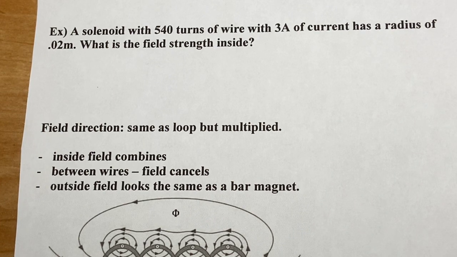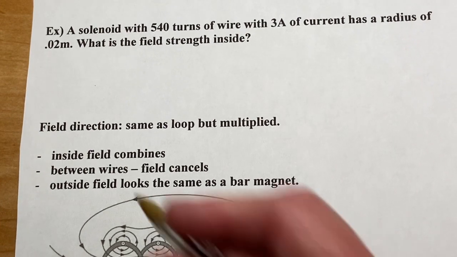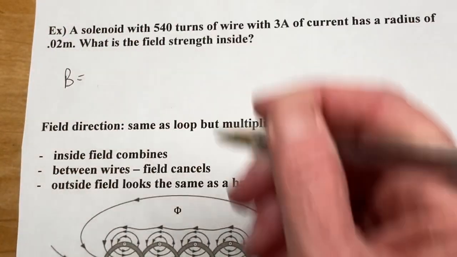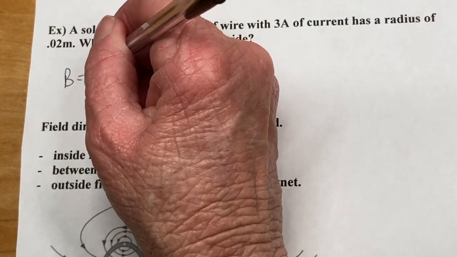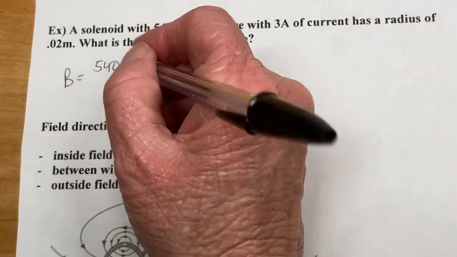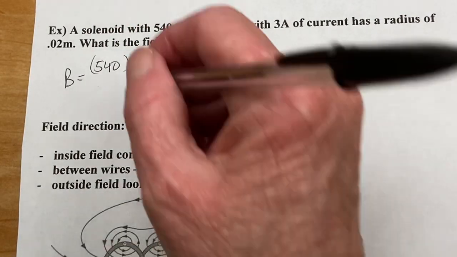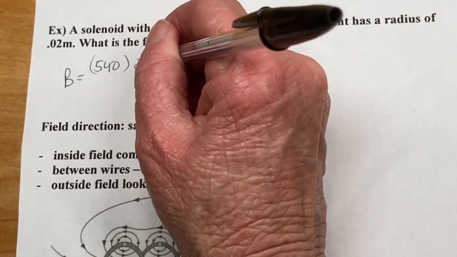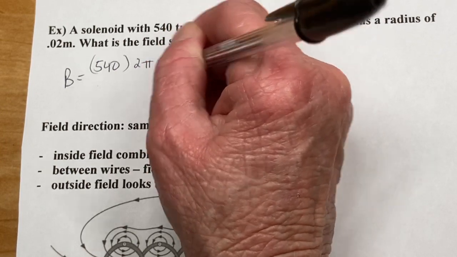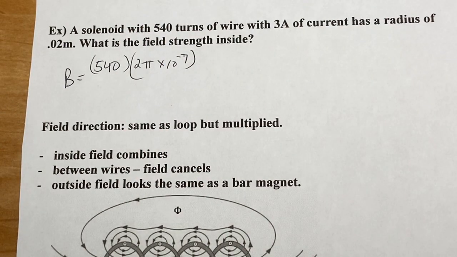All right, so let's do this one. Let's figure out the magnetic field. So B, 540 is the number of turns. K sub 0 is 2 pi times 10 to the negative 7, times the current, which in this case is now 3 amps.